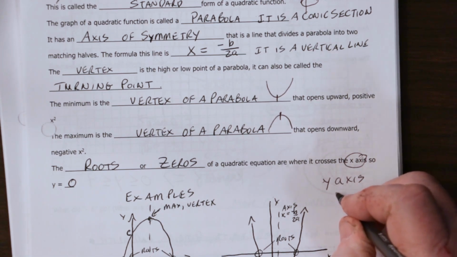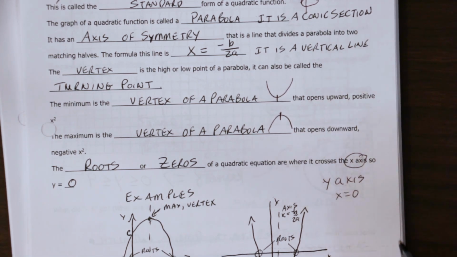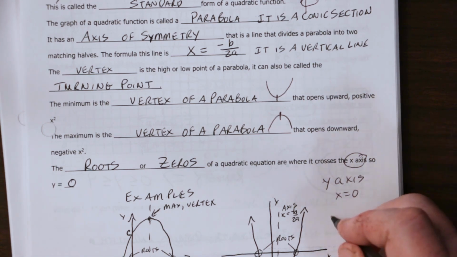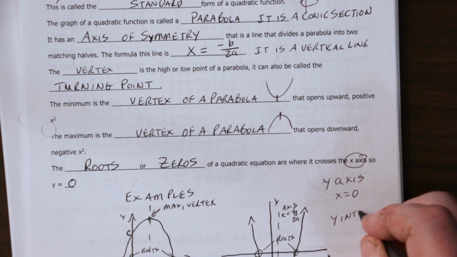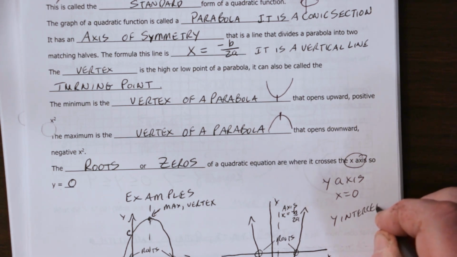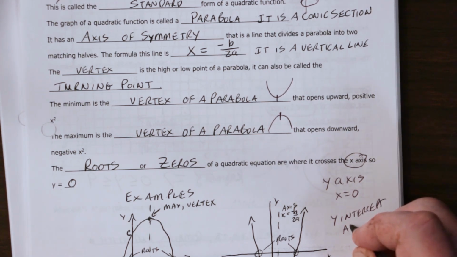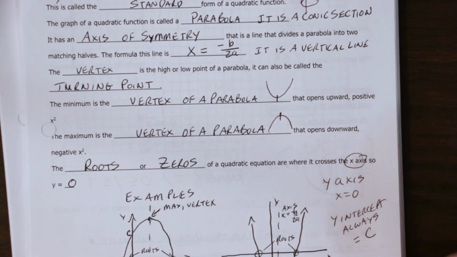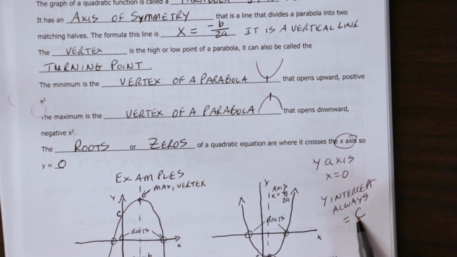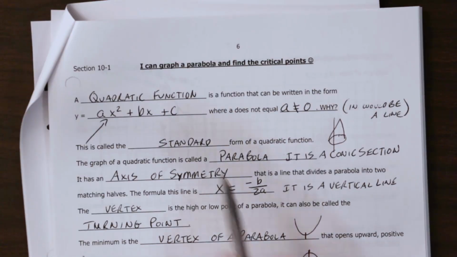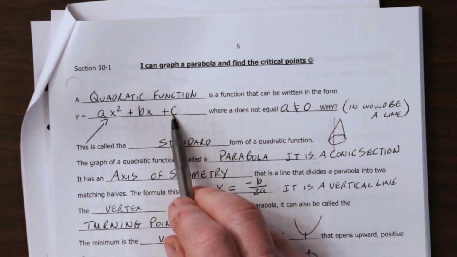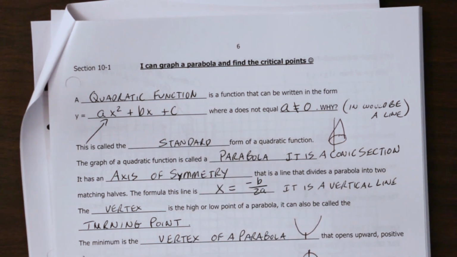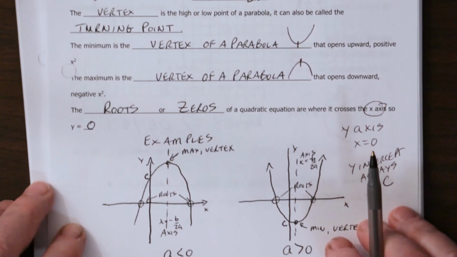The y-axis is x equals 0. Now, the other thing about the y-axis, when you're looking for that y-intercept, is always equal to c. So our ax squared plus bx plus c from up here, that right there is the y-intercept. So you can always pick out a point and graph it from that. All right, so let's take a look at my pictures down at the bottom.